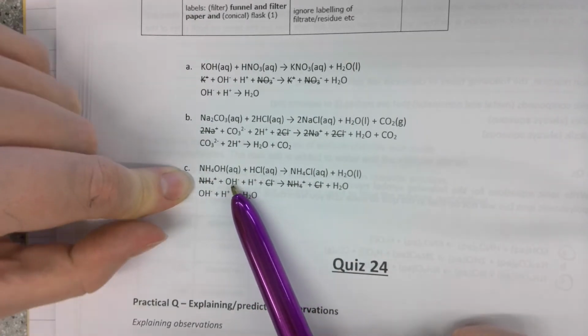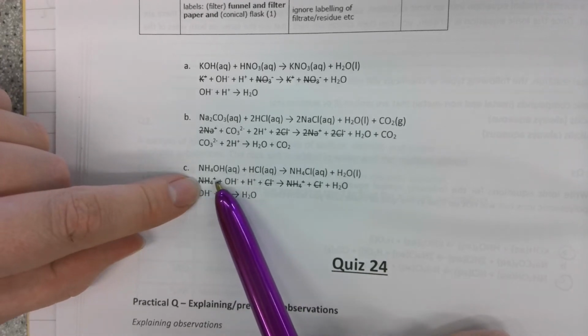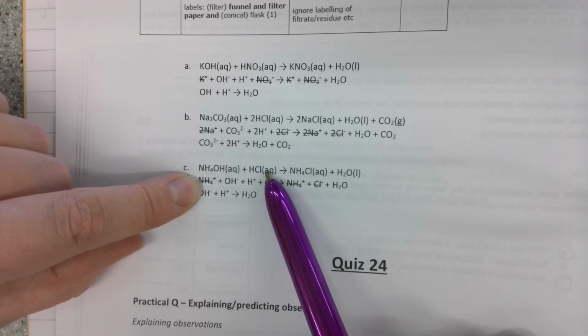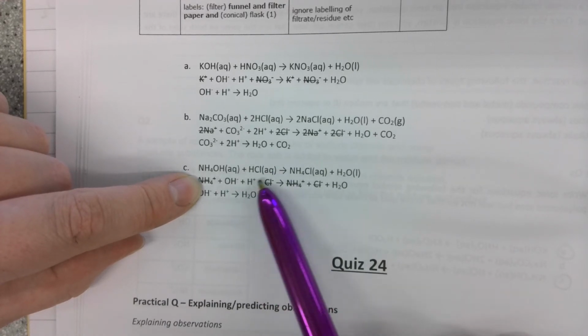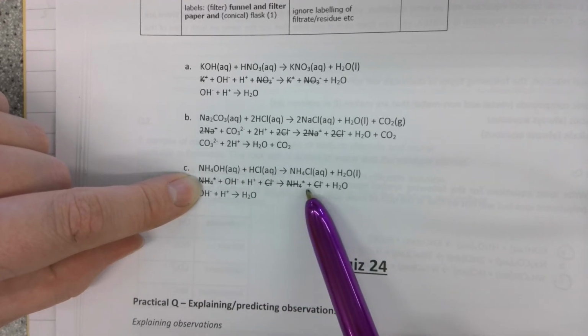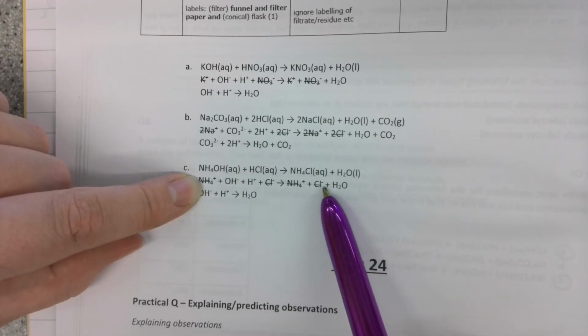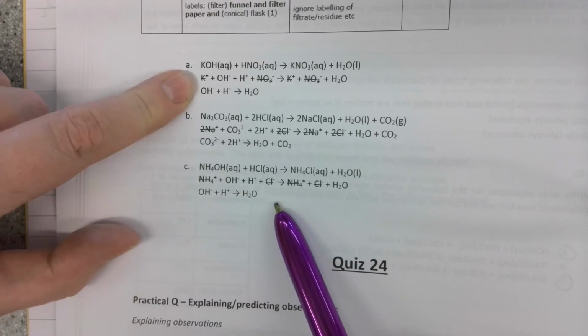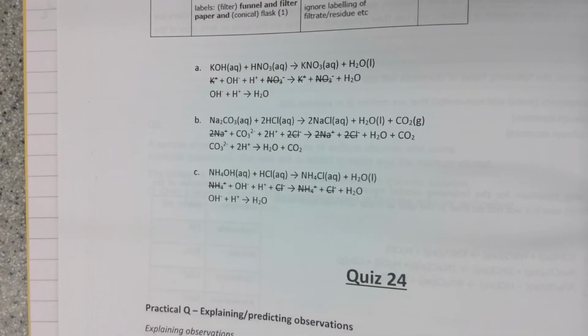I did that B for you, and then you move down to C. Ammonium hydroxide, you've got 2 polyatomic ions. You've got the ammonium ion and you've got the hydroxide ion, so that's what it's going to split up into. HCl is covalent, but it's an acid, so it splits into H plus and Cl minus. On the other side, I've got my ammonium ion and my chloride ion this time, and I've got H2O, and again the ions cancel and I get exactly the same answer as part A.